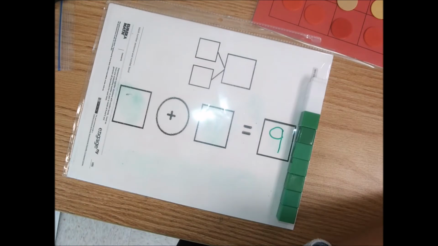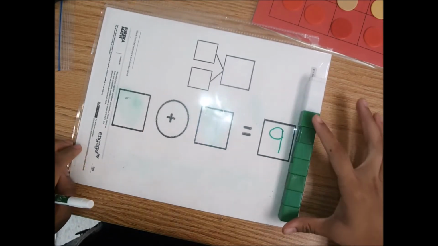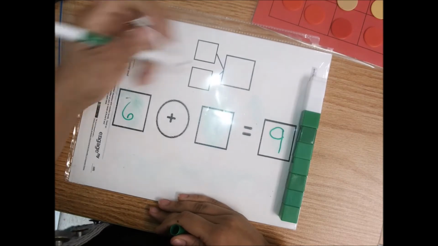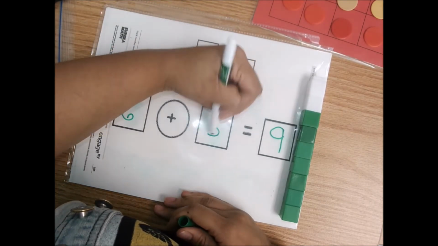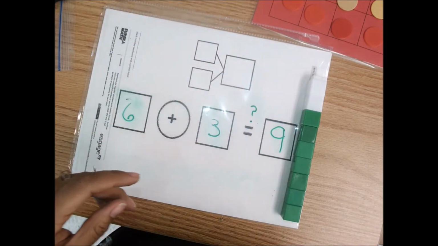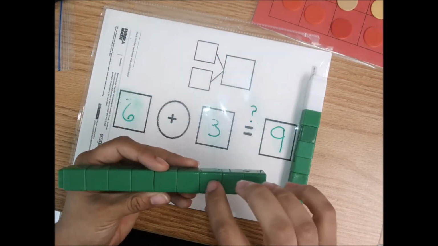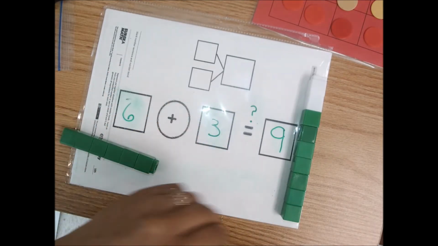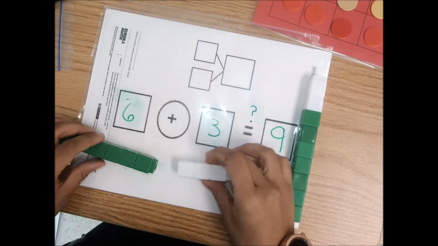Now, let's build another way to make 9. So we said 7 and 2 was definitely 9. Well, what about 6 and 3? Is that 9? Let's find out. Let's use our cubes to find out. 6 and 3.